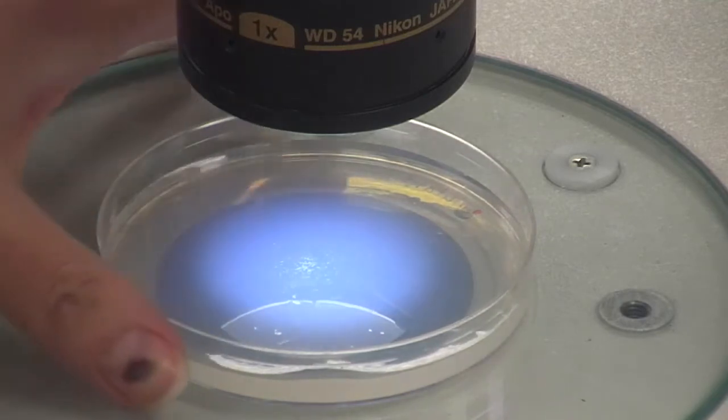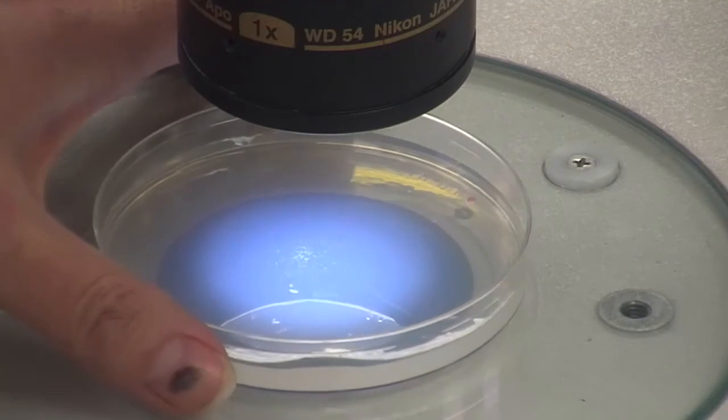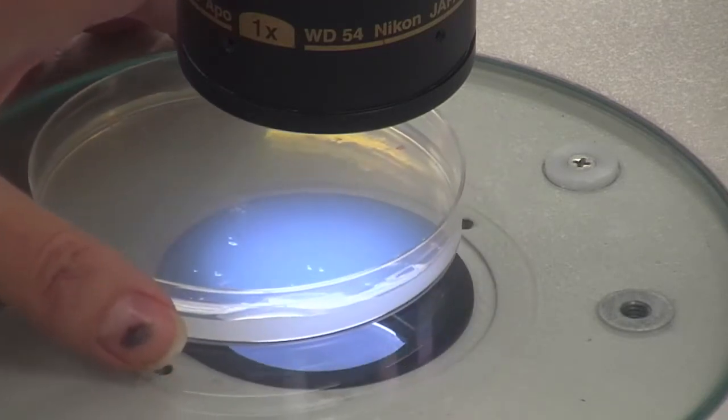And that little bit in the middle that you can see, is that the worms? Yeah, those little spots and dots in the middle. And if we move out to the edge, again, we can see less. So we can hardly see anything there.